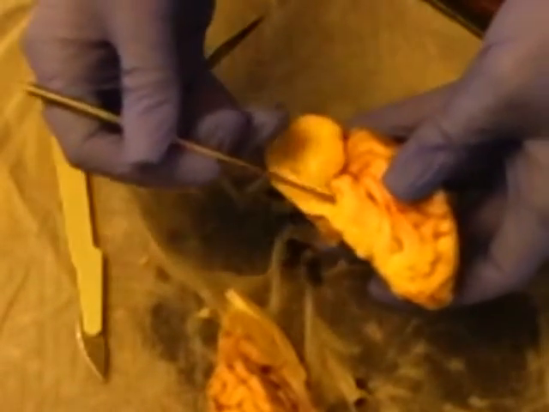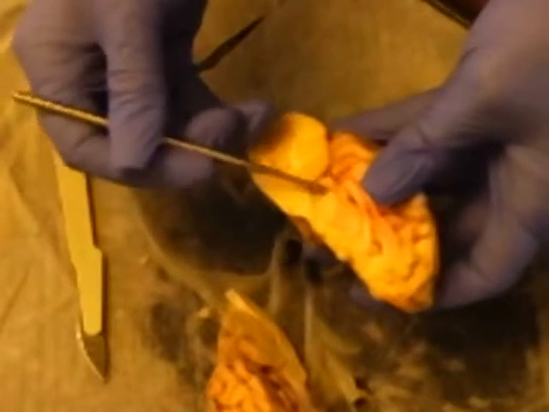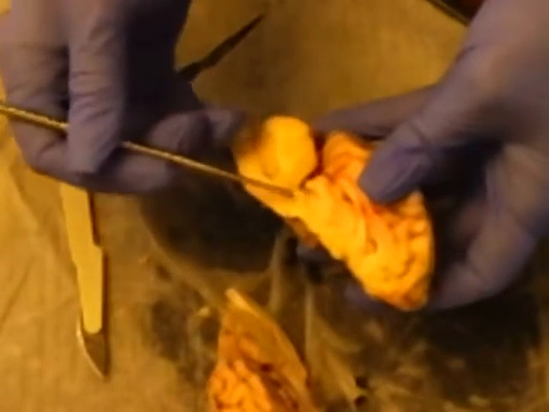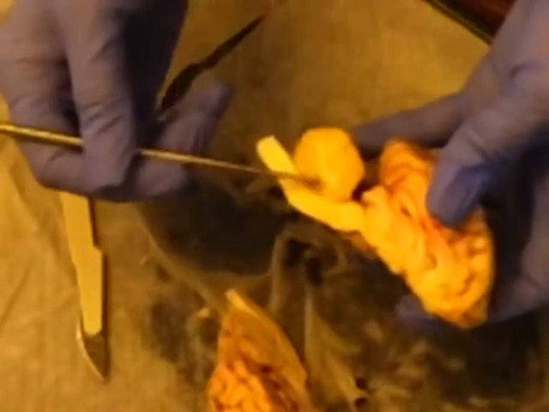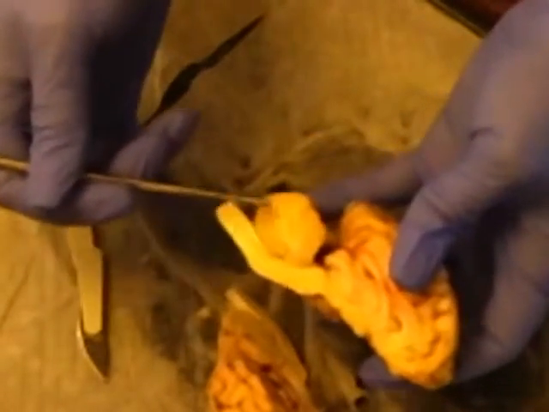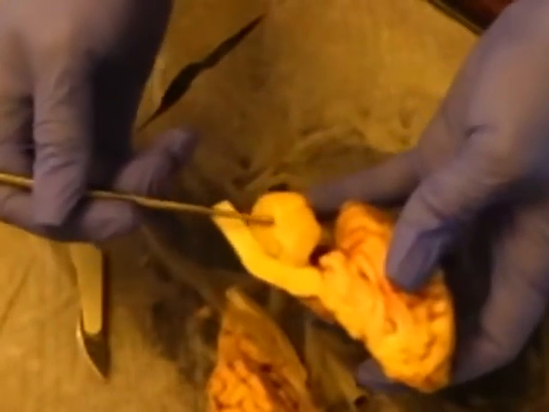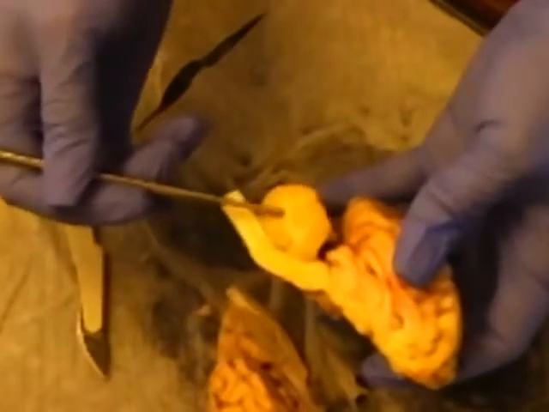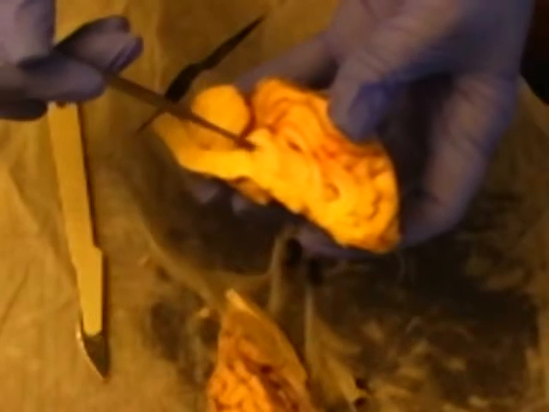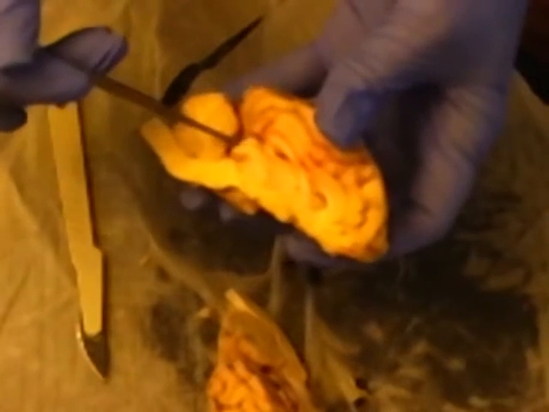The corpora quadrigemina is right here. This is the cerebellum with arbor vitae. You can see the little white trees, and those are branches of white matter through the cerebellum. And the pineal body is again right here.